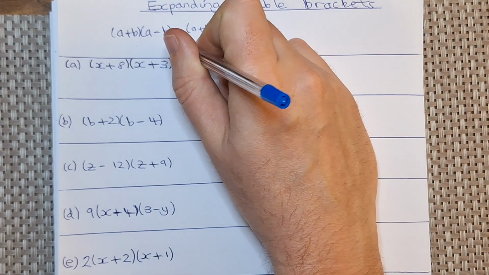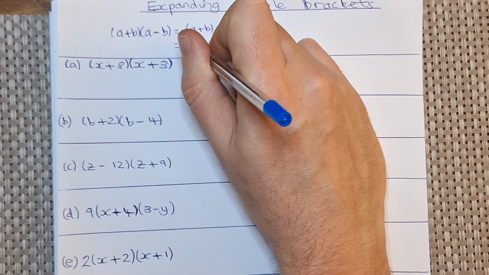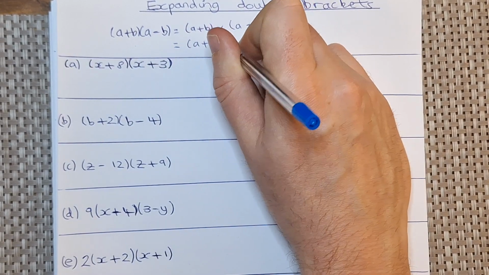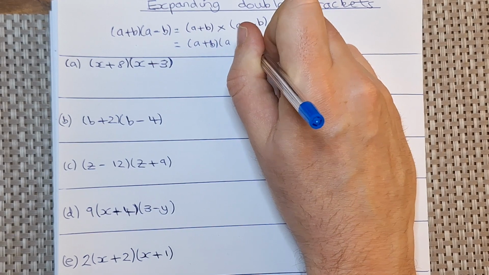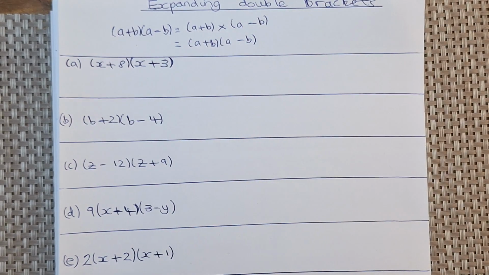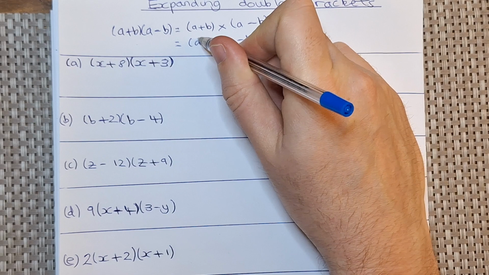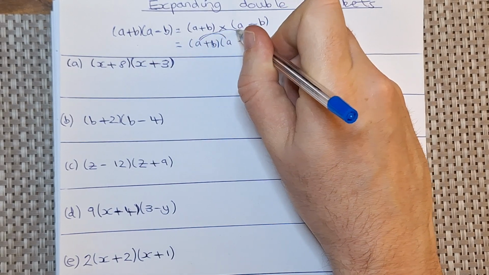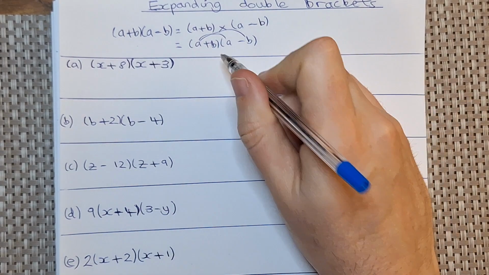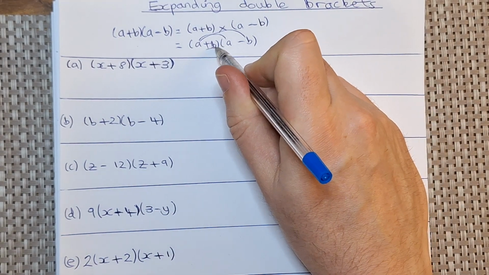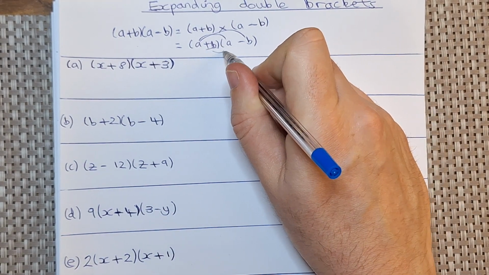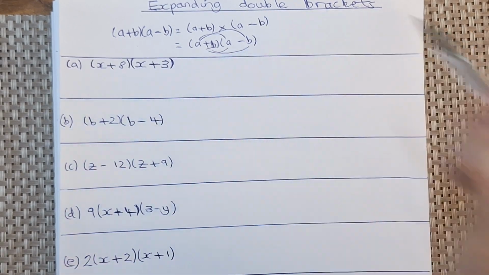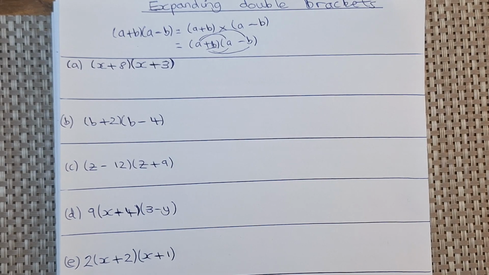So going back to how we had it, if we had a plus b and a minus b, we simply need to multiply this by this term here and this by this term here, and then we look at the next term in this bracket, simply do this multiplied by this, and then this multiplied by this.